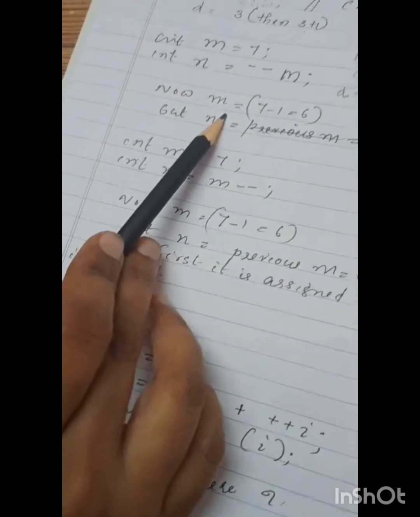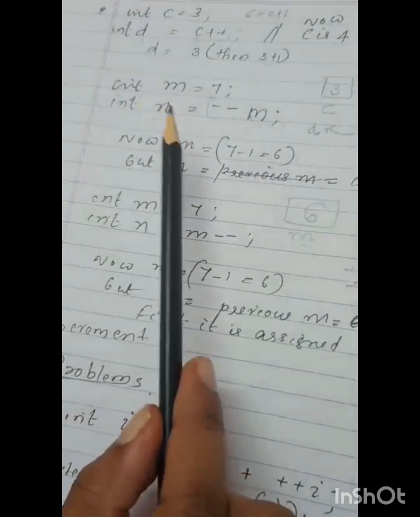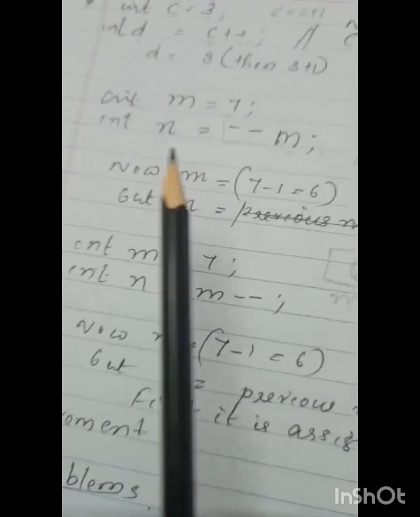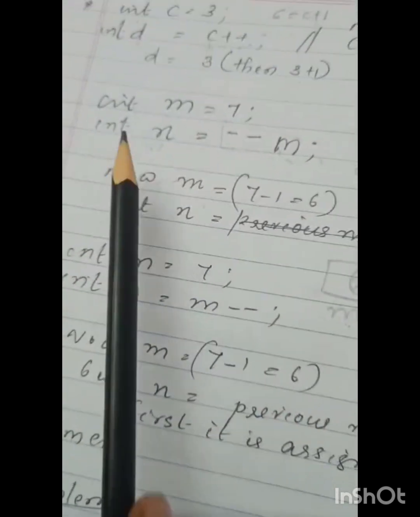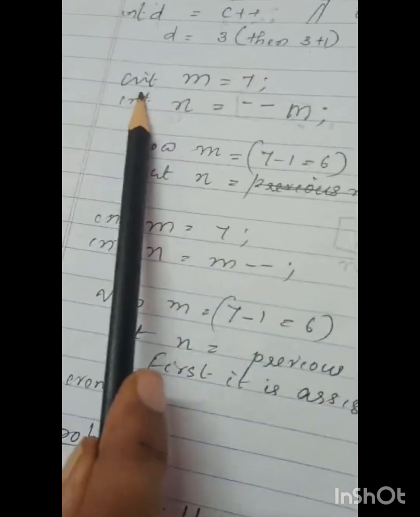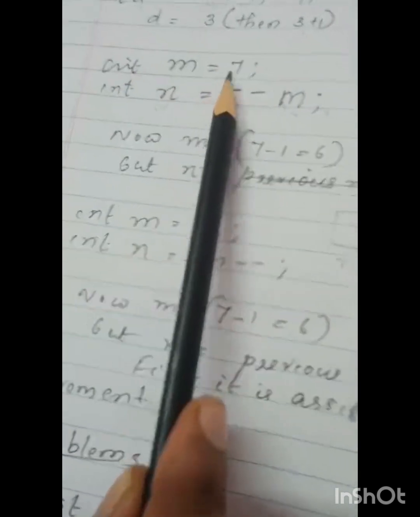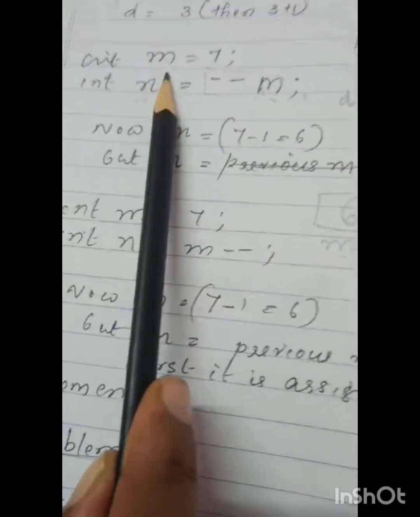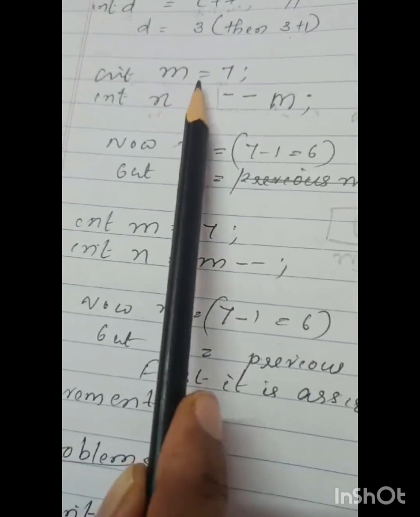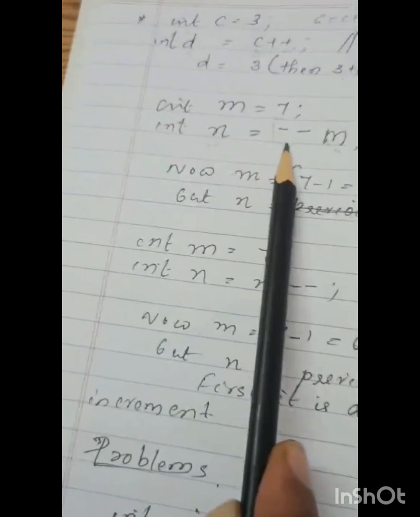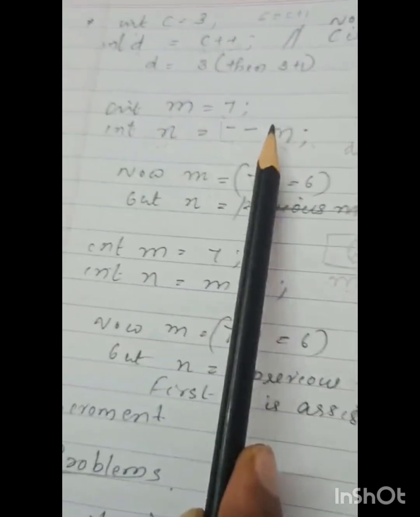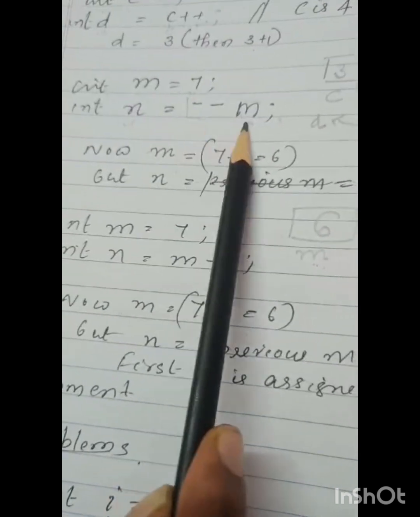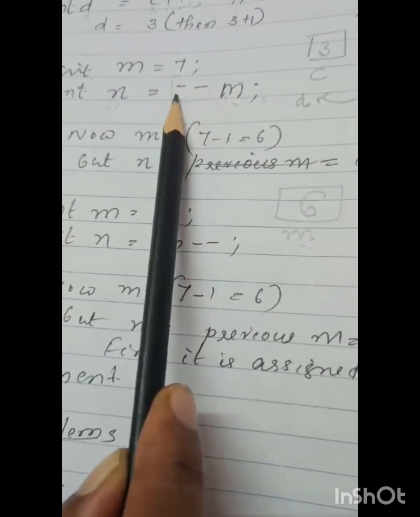Now another example, of the decrement operator, the same as the increment operators. Here m is an integer which is initially assigned the value 7. That is the initialization of m. Int n is equal to minus minus m means m needs to be decremented by 1 and assigned to n. This is the prefix decrement operator.